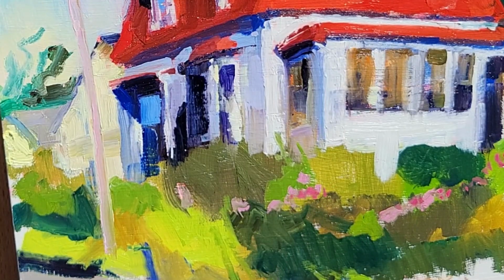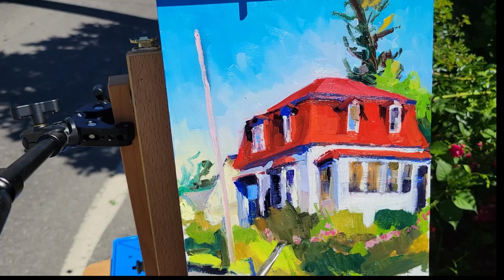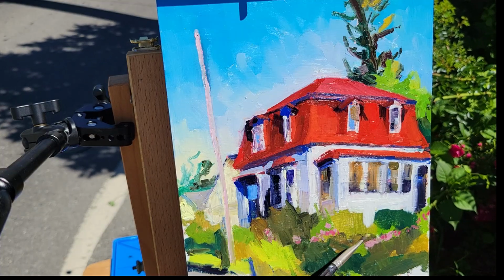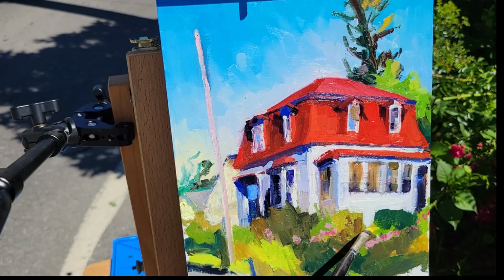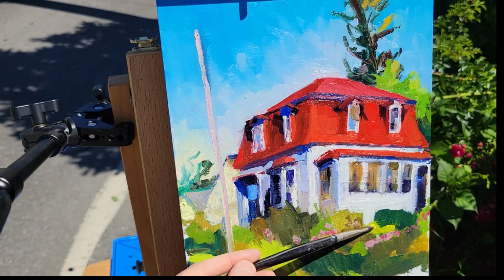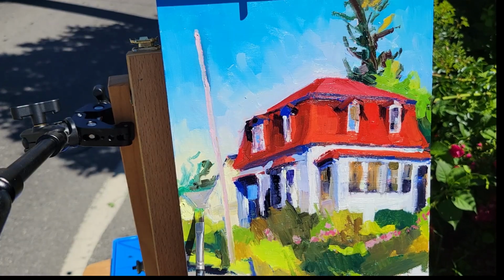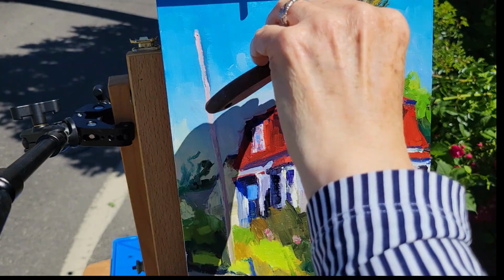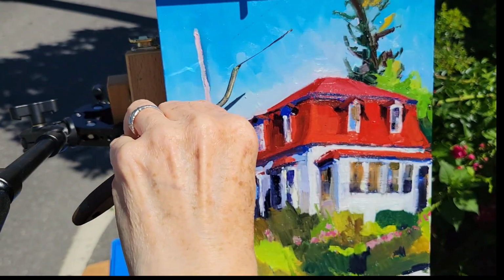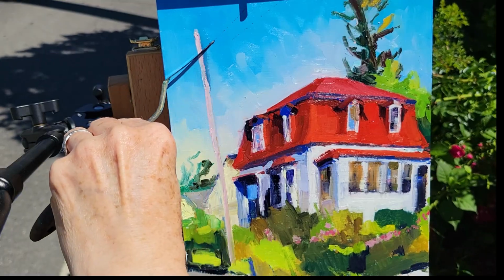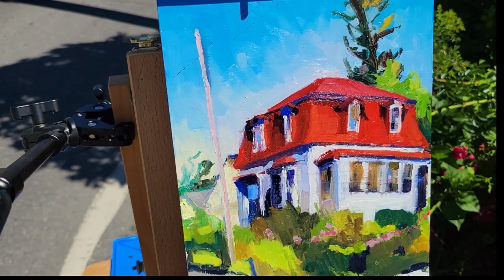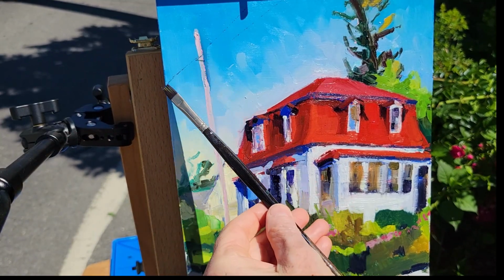I'm just going in and hinting at the roses instead of making it sort of this field of polka dots. Just now it's these dabs and little bits of light or dark to get that sense of space in. Going in with a palette knife and putting in the power line, just these little hints.